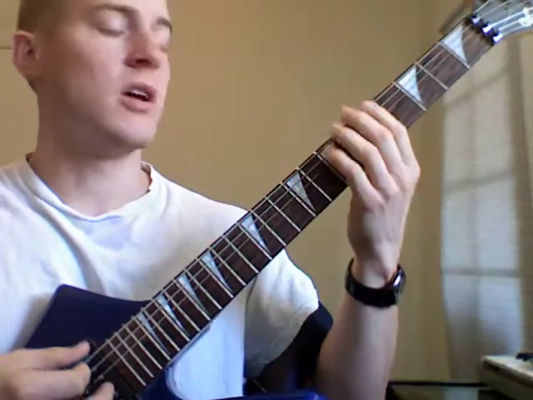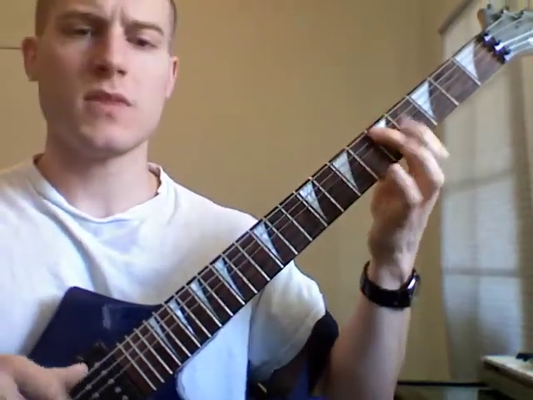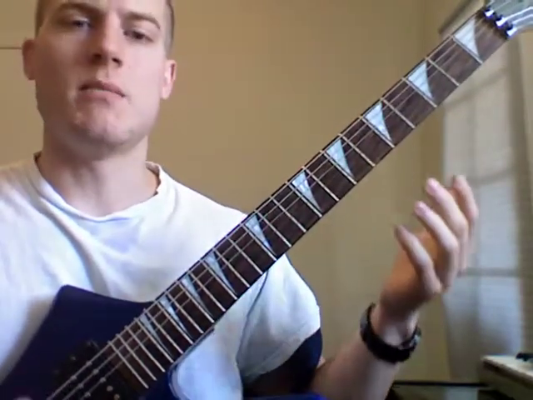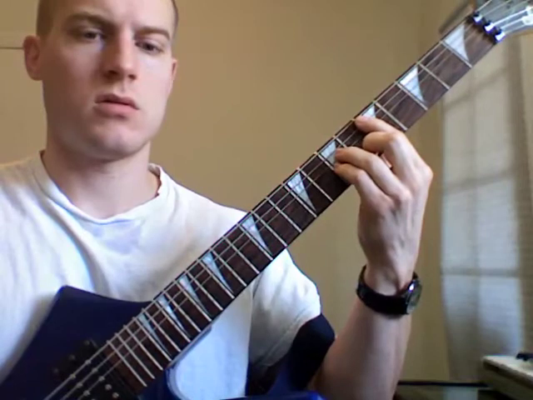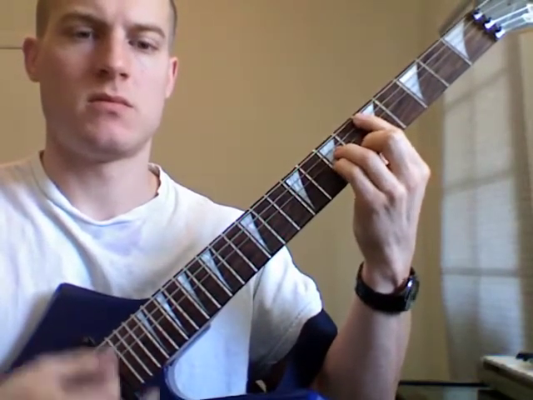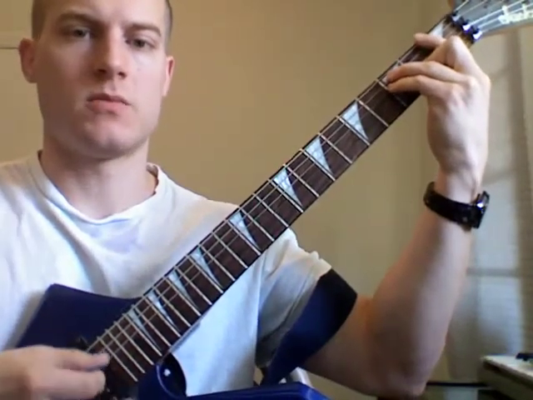as well as going to a minor 4 chord. In this case, the 4 in the key of A minor is a D note, 1, 2, 3, 4. So a D minor chord, an A minor, and a D minor, and an F major.